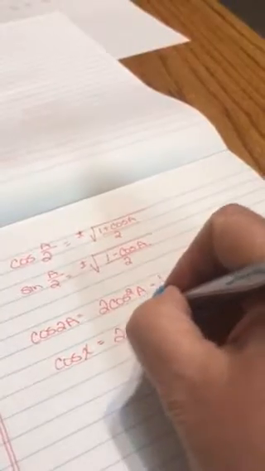If we look, we know that cosine of 2A is equal to 2 cosine squared A minus 1. So if instead I let x over 2 equal A, then what I have here is cosine of x, since 2 times x over 2 would be x, equals 2 cosine squared x over 2 minus 1.